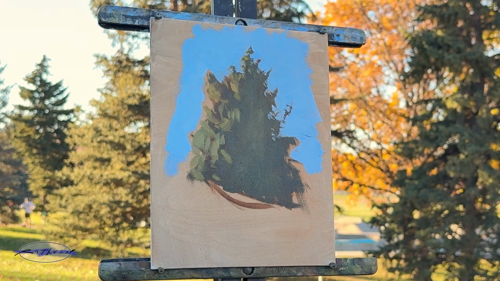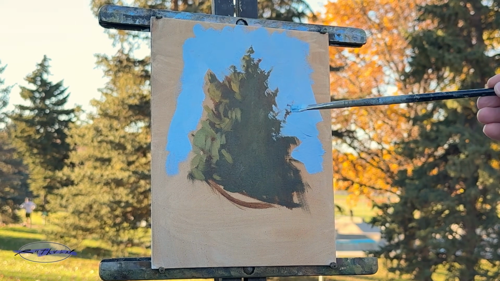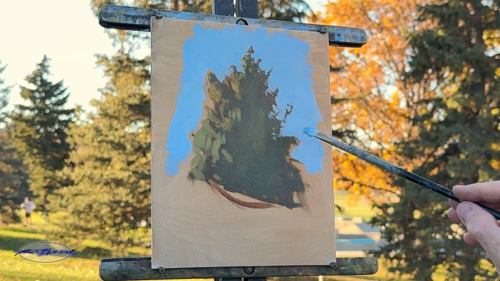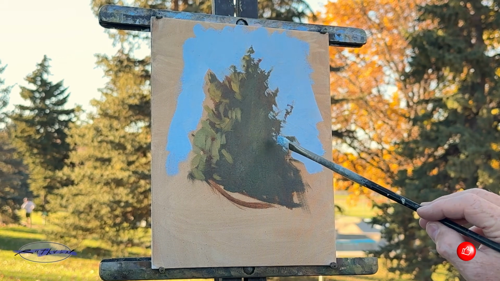And I'll come back in with my tree color and then paint. That's what I would call the positive shape, the tree color. And I'll paint back into this in a minute, once I get my outline set.